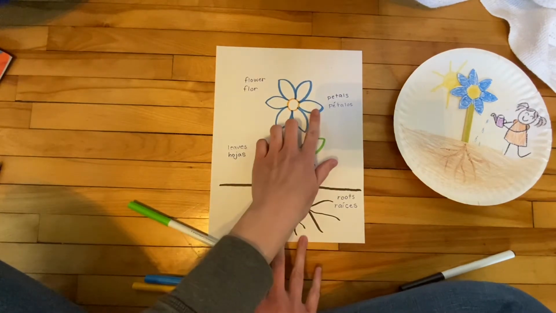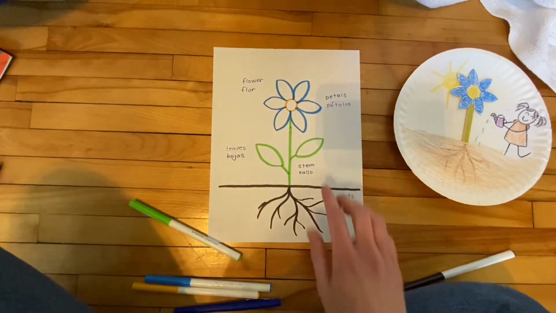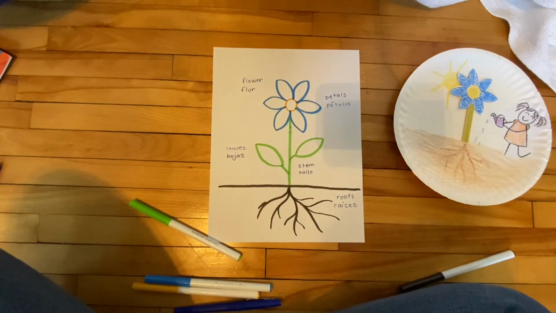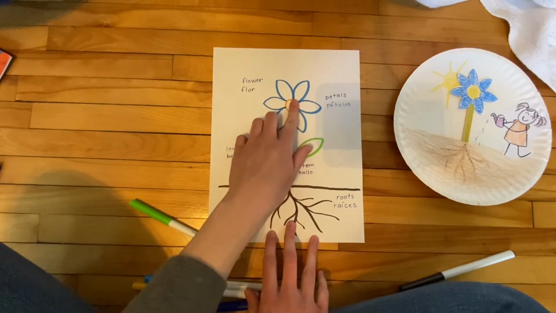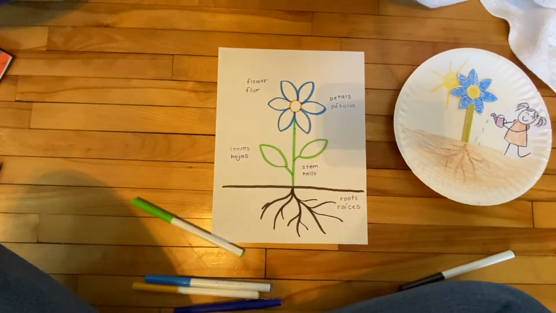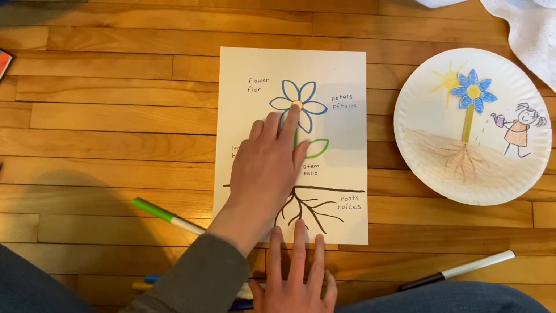Okay, so all the different parts of the flower, the roots, stem, leaves, petals, and the flower itself all have a job. And you know, I didn't talk about what the petals do. So remember we talked about how the pollinators visit the flower and they take the pollen from the middle of the flower.